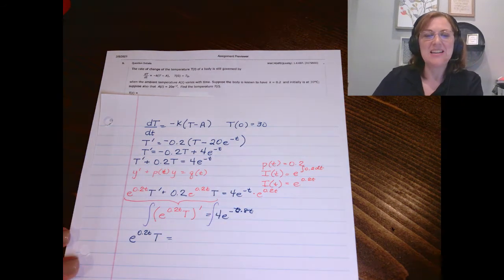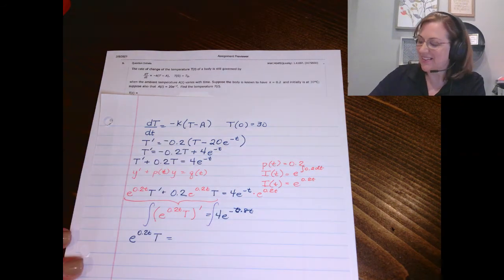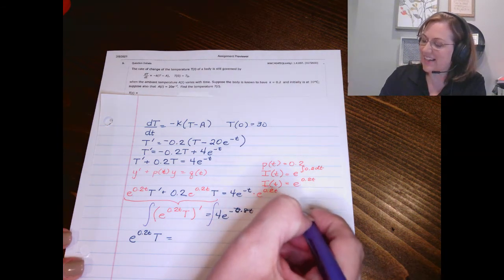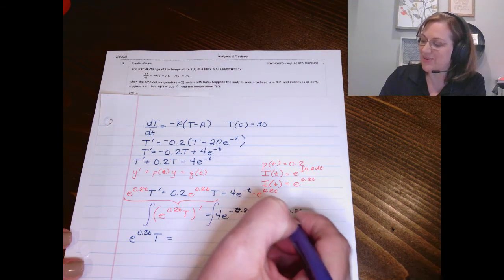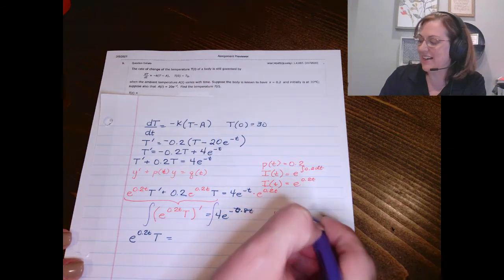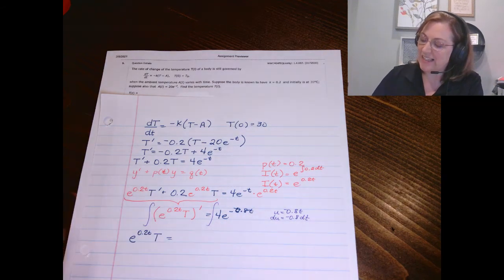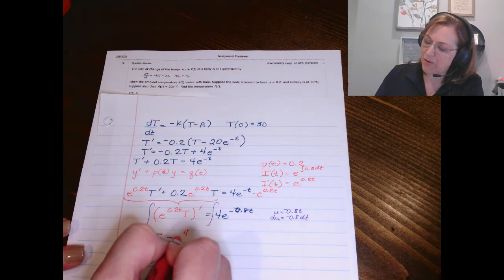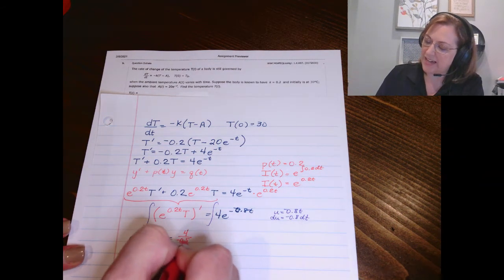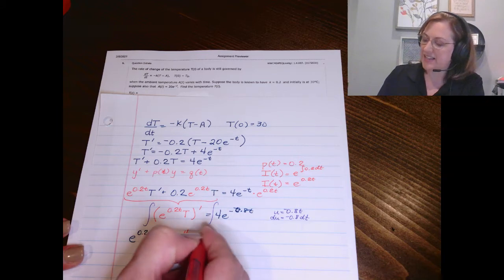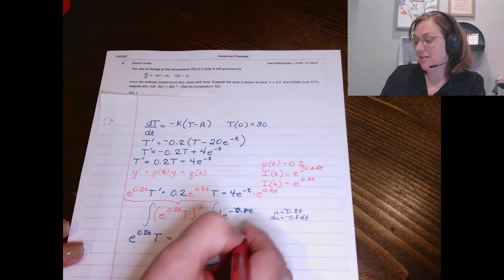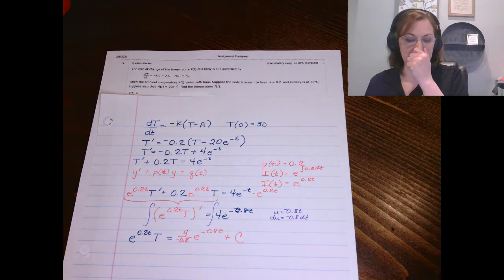Now we can do a u sub here, with u equals negative 0.8 t, du equals negative 0.8 dt. You can make the substitution there. We end up with 4 over negative 0.8 e to the negative 0.8 t plus our constant of integration.